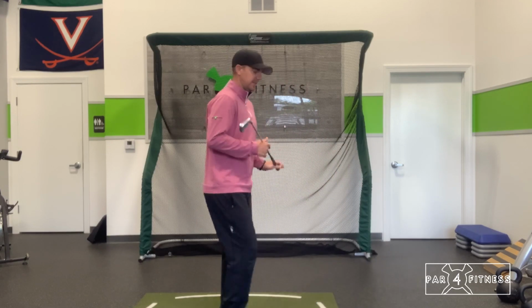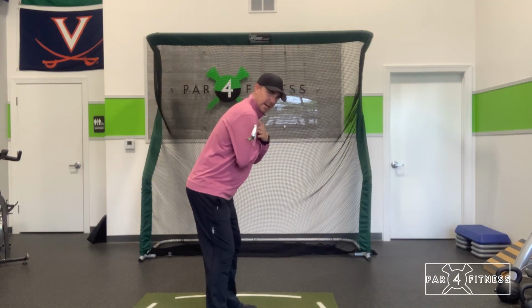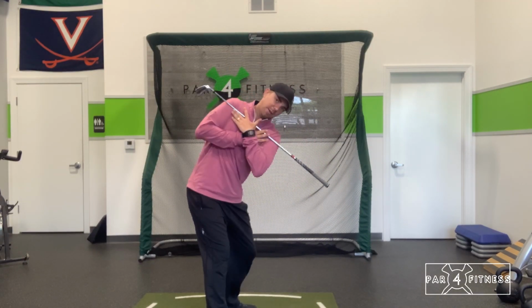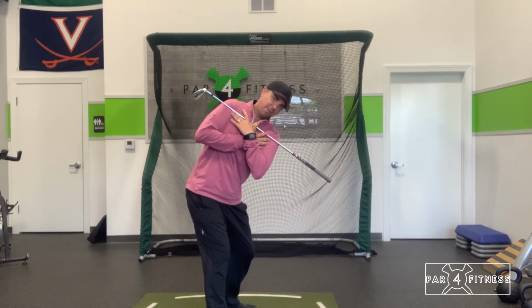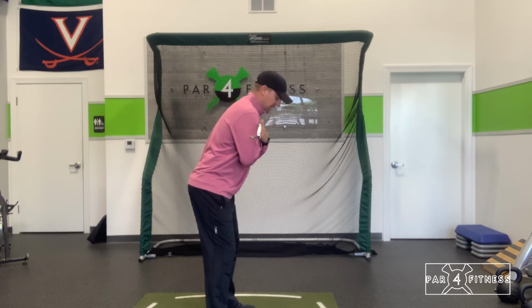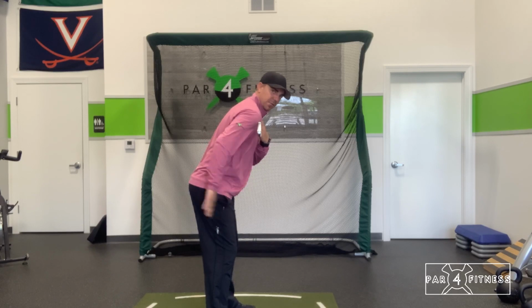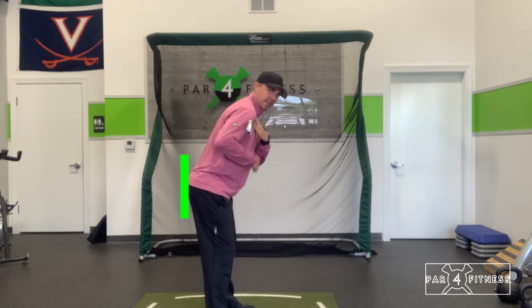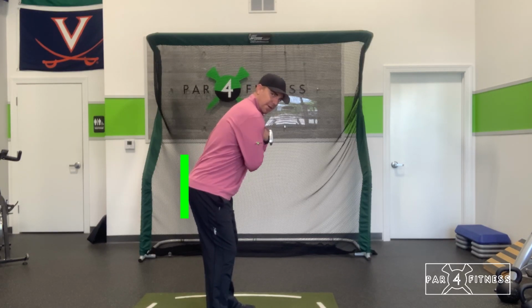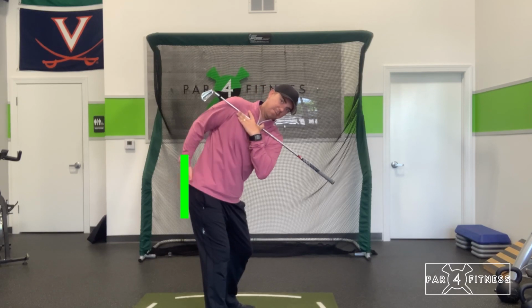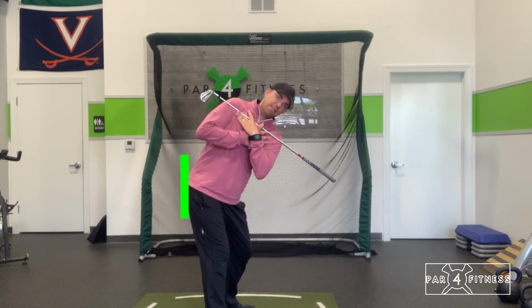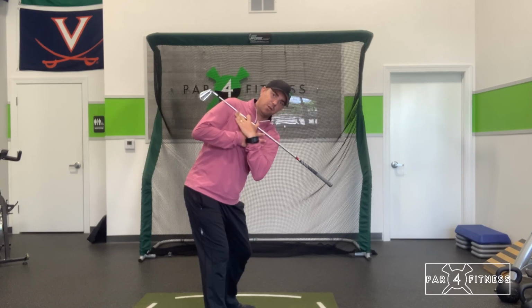One of my favorites is getting set up, and you're going to pick something that's maybe 3 or 4 feet out in front of you, and we're basically looking for you to maintain posture on this line here. So as I rotate back, you're going to notice that my rear doesn't leave that line, and I've actually gotten my left shoulder lower than my right shoulder.